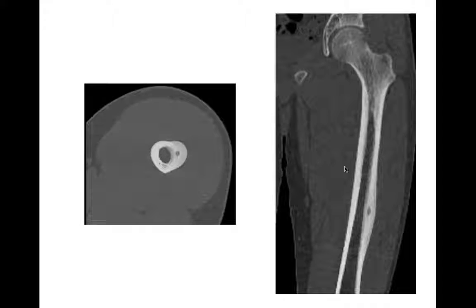This is the same one we saw earlier on the coronal reformat. This is just cutting axially through it, showing a very nice example of solid periosteal reaction, in this case in response to the underlying osteoid osteoma sitting here. I think a Brodie's abscess is a reasonable differential to consider in this case.